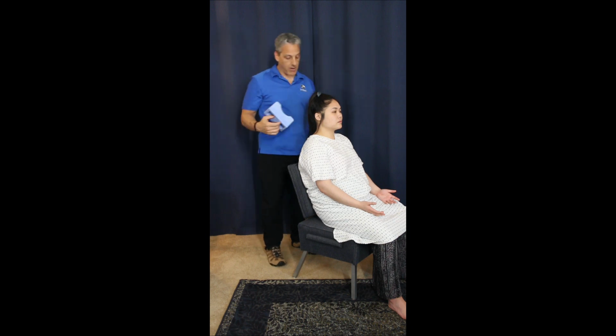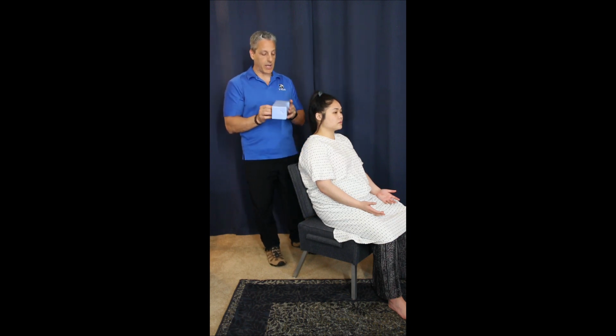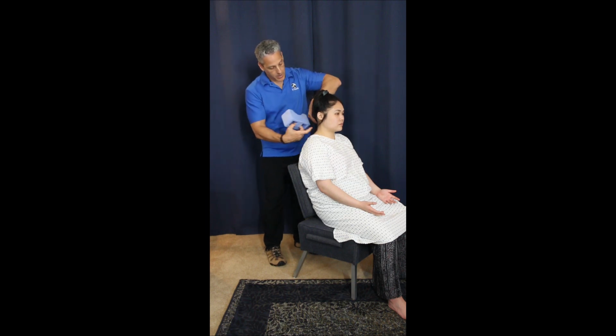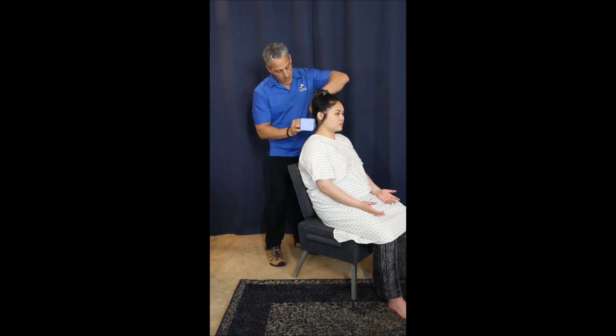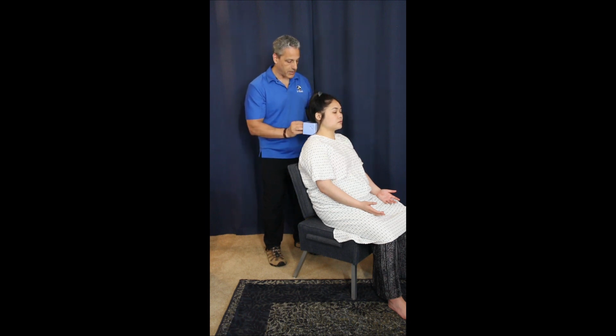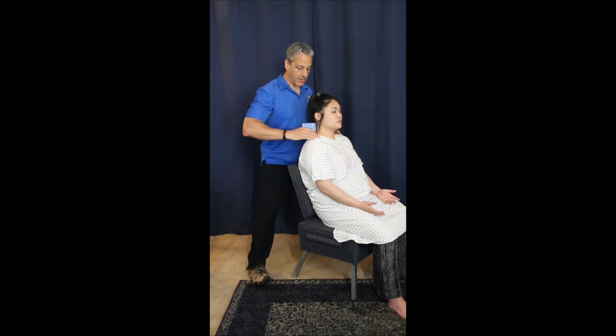I have to keep the hair out of between the block and the patient or between the block and me. So I'll sweep the patient's hair out of the way. I'll slide that block down the occiput till it settles in right under the occipital rim. Again, the hair swept to the side. I'll have to position myself to stabilize the block against my abdomen.